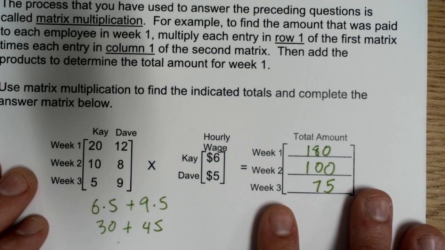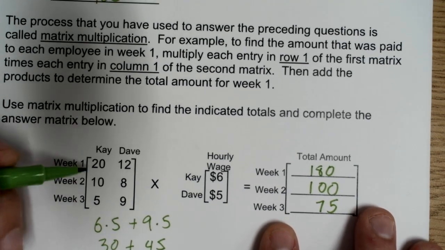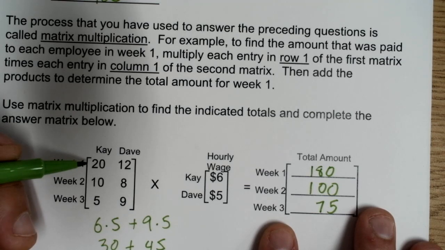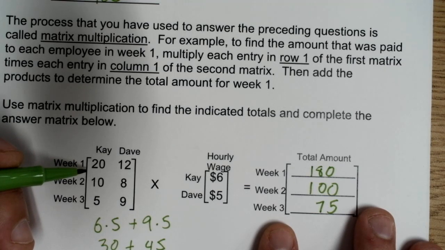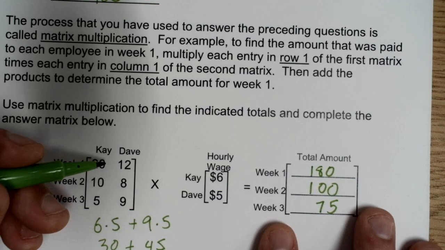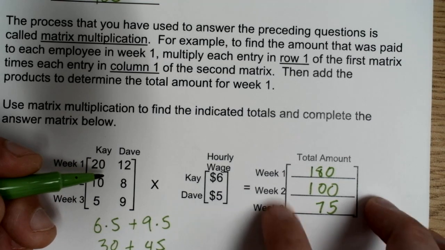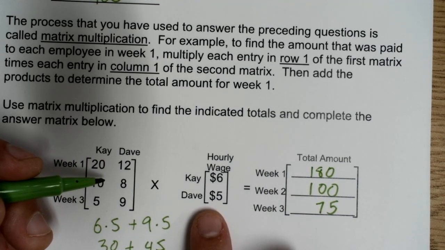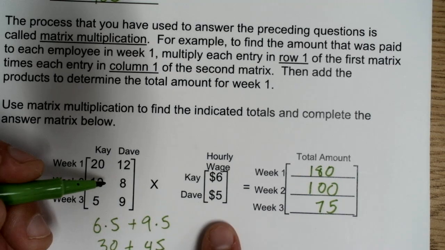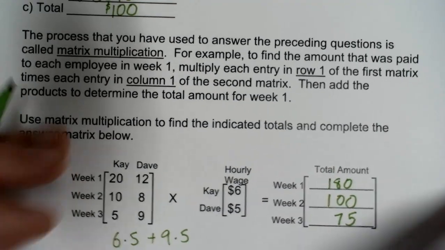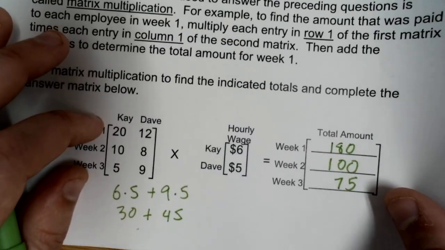Noticing a couple of things, you had a 3 by 2 and you ended up with a 3 by 1, whereas you had a 2 by 1 here and ended up with a little bit more. We'll talk about that looking at the next page here.